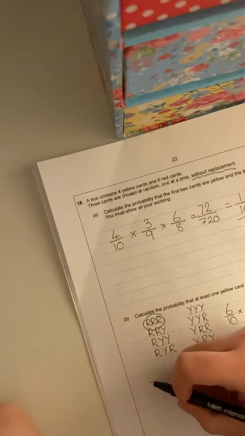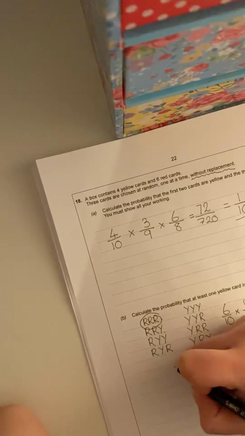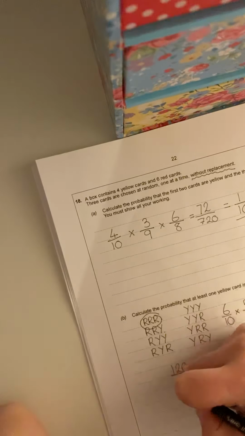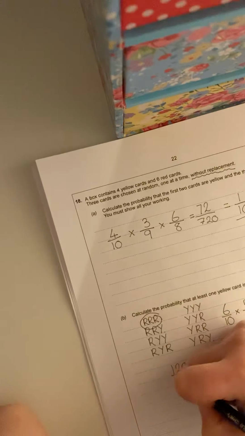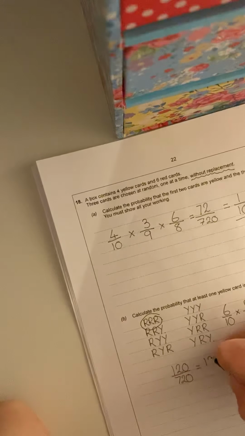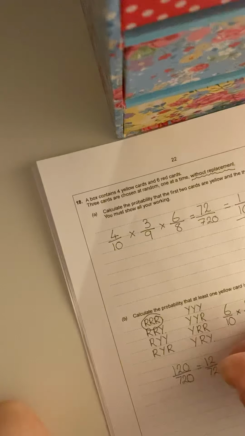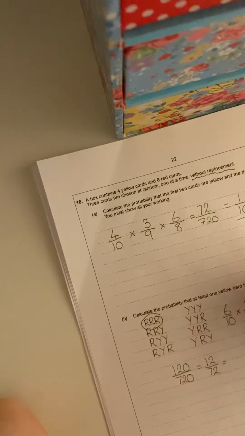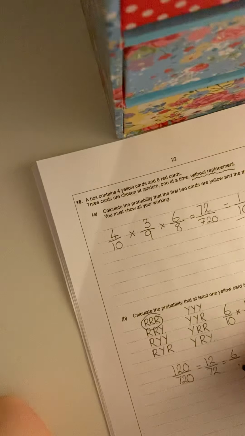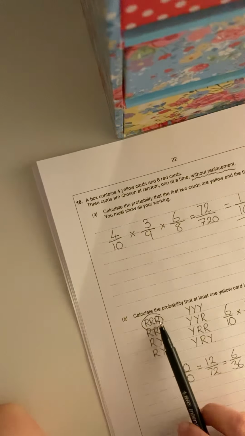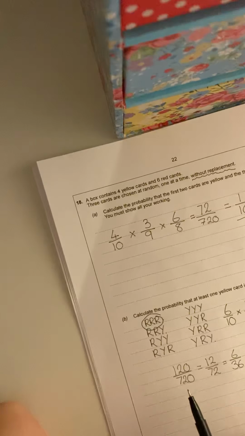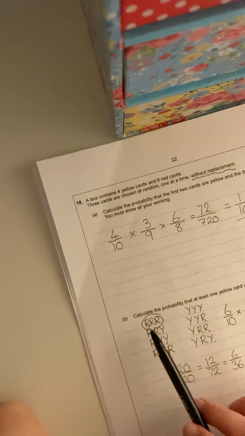And I'm just going to simplify this. So I've got 120 over 720, which is the same as 12 over 72, which, if I divide the numerator and the denominator by 2, would be 6 over 36, which is the same as 1 over 6. So this is the probability of choosing three reds. So I've got a 1 in 6 chance of getting three reds.